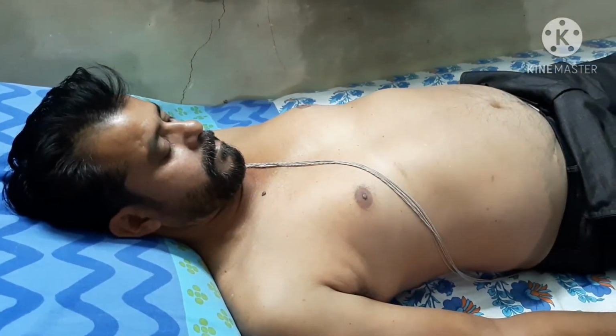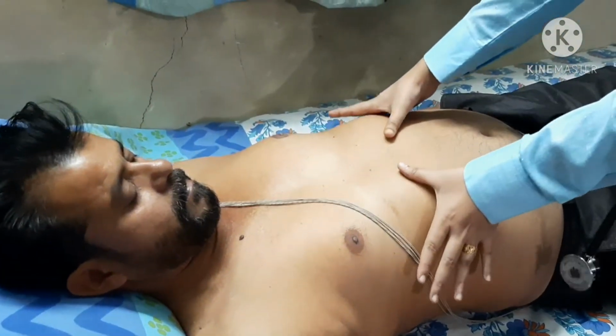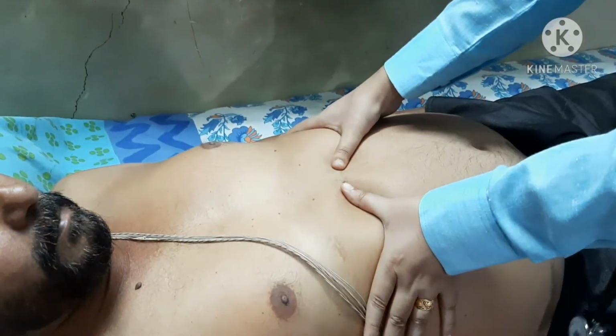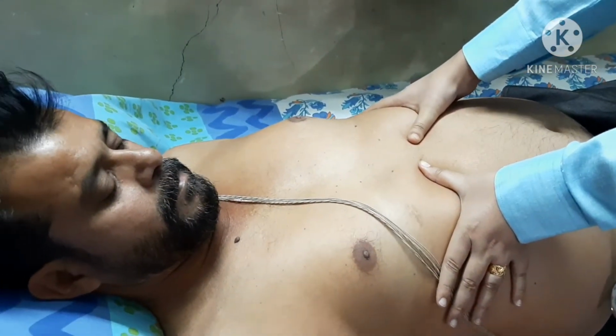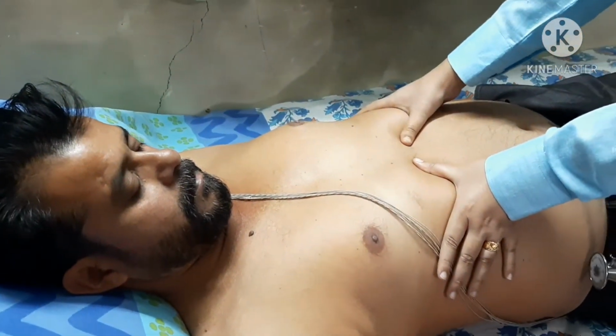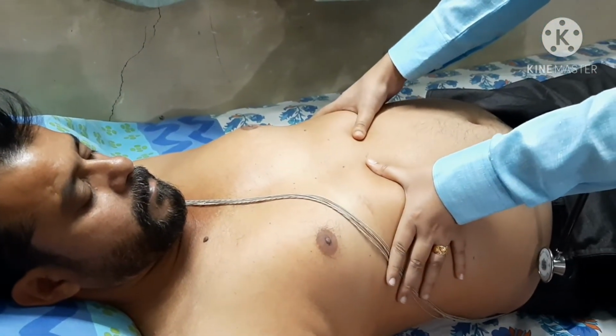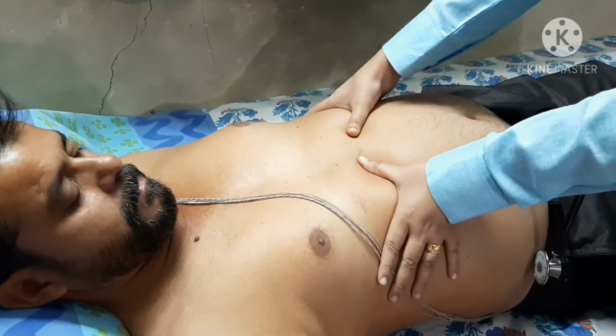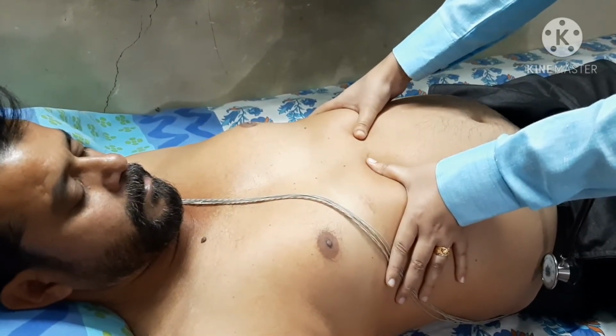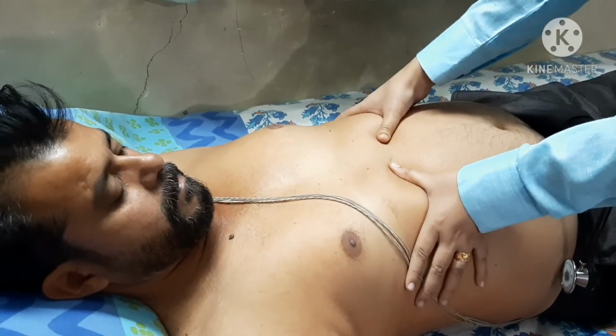Now, to assess respiratory expansion, I would place my thumbs on each costal margin and put my fingers over the lateral rib cage. Then I would ask the patient to take a deep breath and watch my hands for divergence and feel for the range and symmetry of the movements.